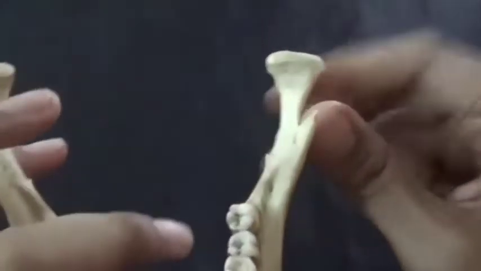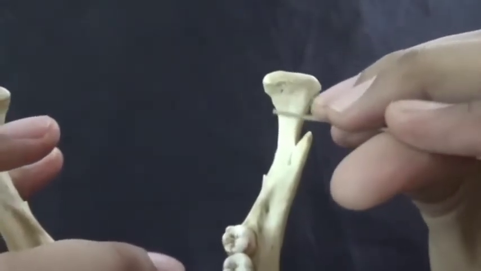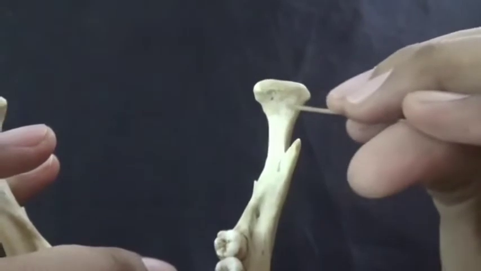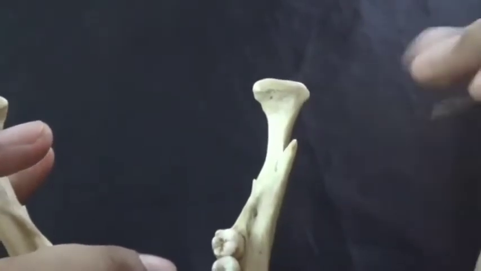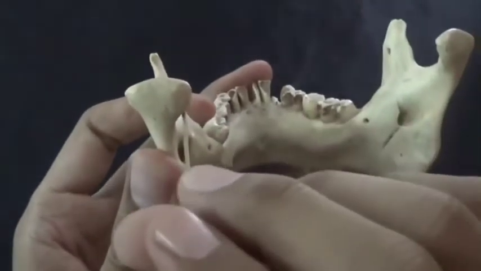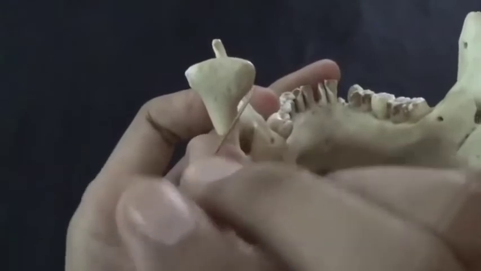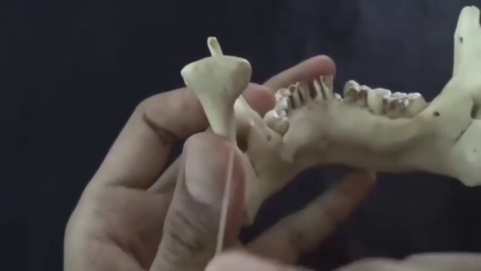Anteriorly, the neck shows a depression. You can see over here. This is called the pterygoid fovea. This receives insertion of the lower large head of the lateral pterygoid muscle. Now the medial surface of the neck below the attachment of the capsule of the temporomandibular joint is related to the auriculotemporal nerve.